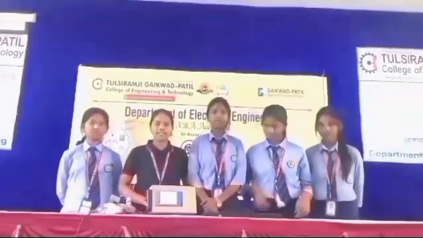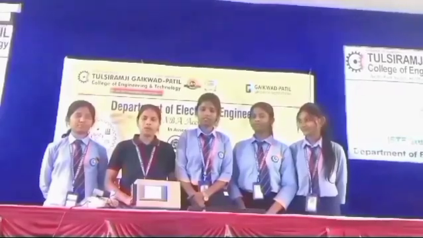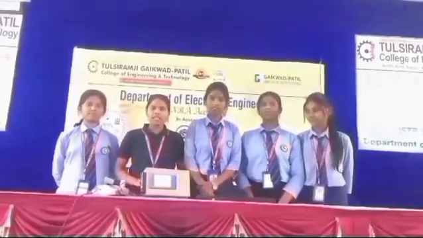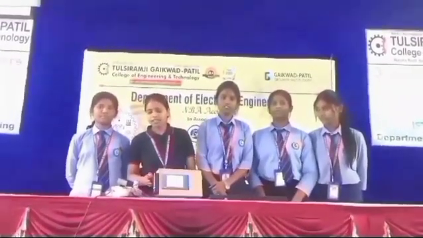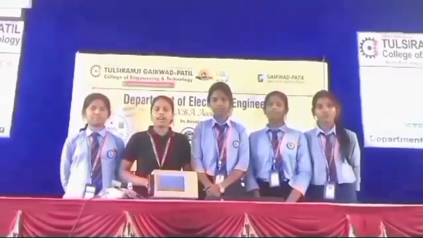I will explain the circuit diagram of the Smart Digital Nameplate. Raspberry Pi Pico is connected with the LCD display. Externally, a pen drive is connected on a USB hub for the connectivity of the wireless keyboard.